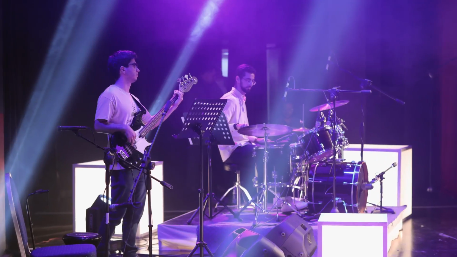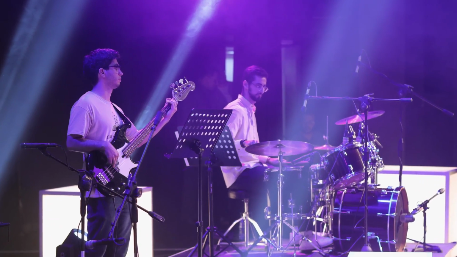A few months ago, there was an event. I wasn't doing sound at that event. I was just playing the bass. Here's a cool picture of me playing the bass. And this is my friend Chris.